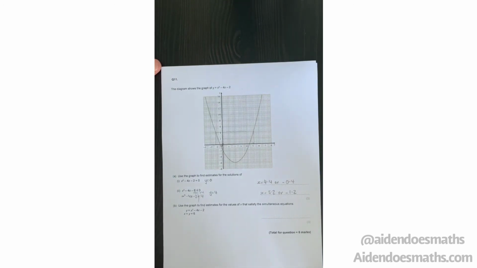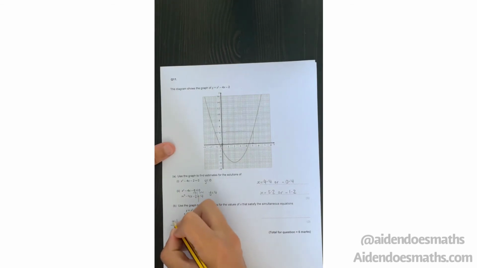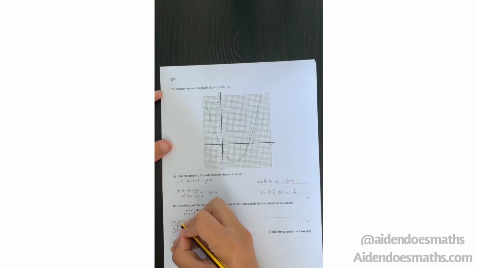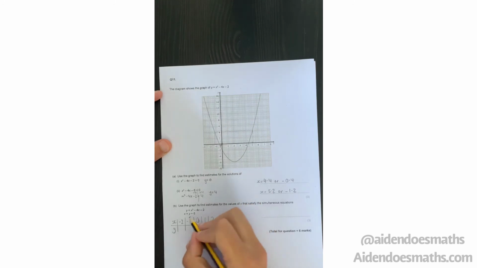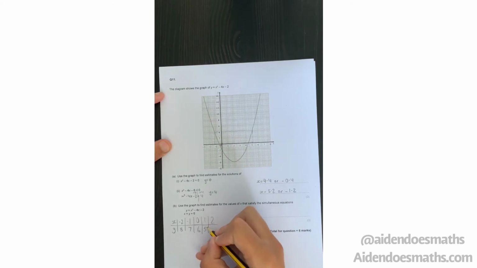Okay, part B. Use the graph to find estimates for the values of x that satisfy the simultaneous equations. The top equation is the line already drawn for us, that curve. Okay, we need to plot the line x plus y equals 6. Let's do a quick table of values. So x and y. So if x is, we'll go with some negatives, minus 2. Work our way to the positives, 1 and 2. So minus 2 plus 8 would give us 6. Minus 1 plus 7, 0, 6, 1, 5, 2 and 4.